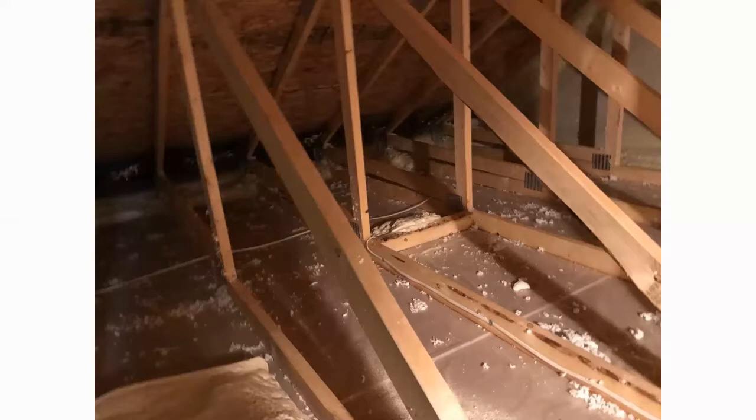Right. What does it cost to remove the insulation from the system? Yeah, I have a cost slide coming up at the very end. Oh, okay. Sure.